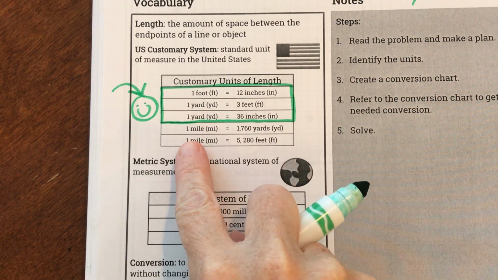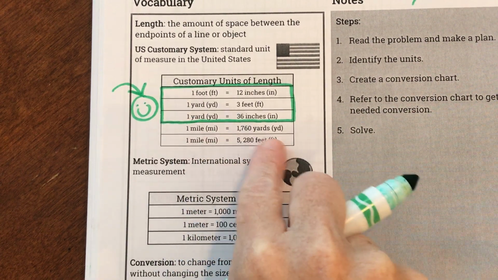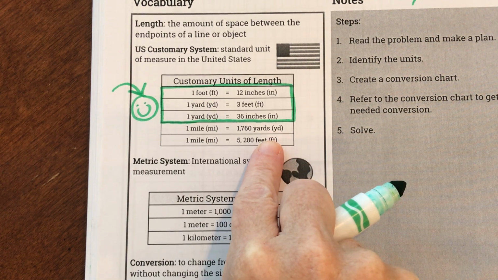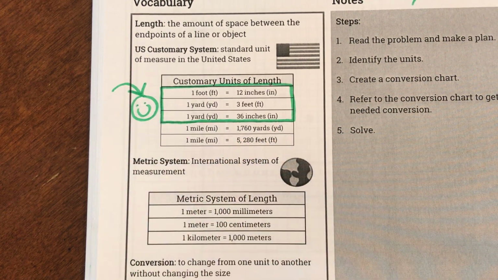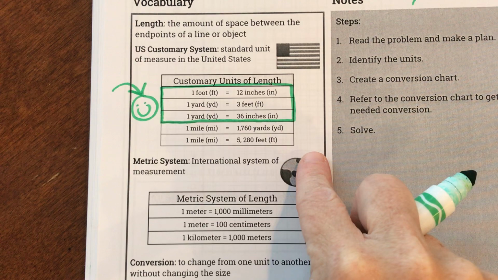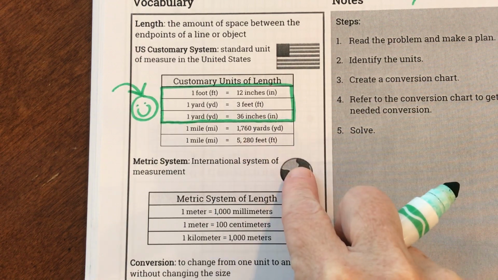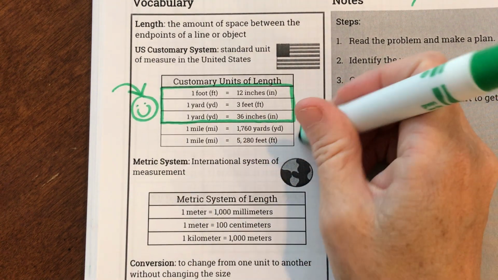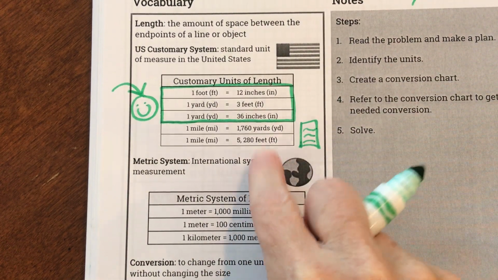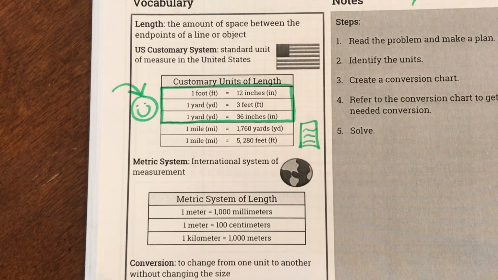Okay, the measurement for mile: how many yards are in a mile? 1,760. You do not need to memorize that. If a question asked you that, they would provide you with that information. And the same with how many feet are in a mile. I don't even have those memorized, and I teach this every year. So you'll be given those, and then just know that you have to work with it. But these three need to be in your head.